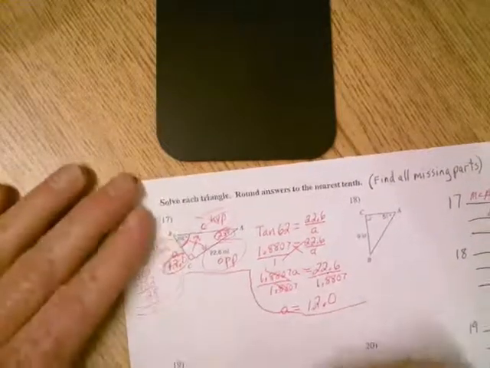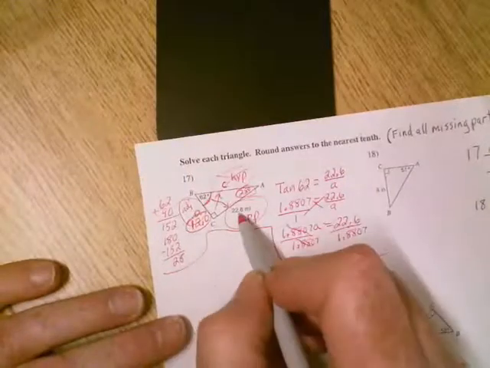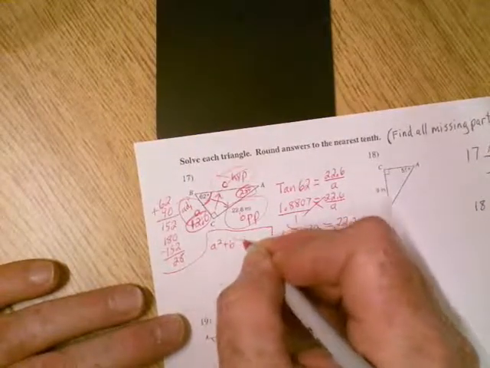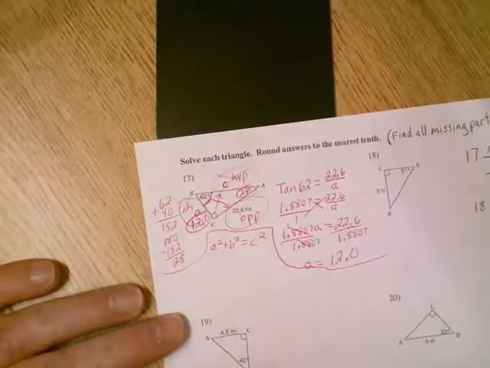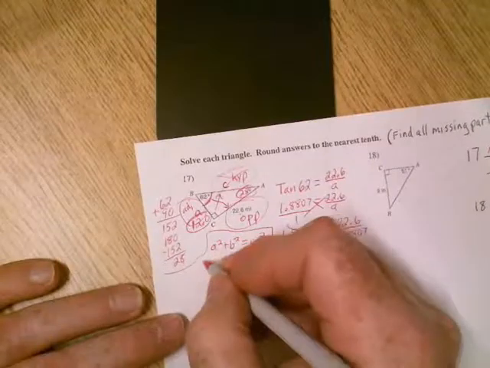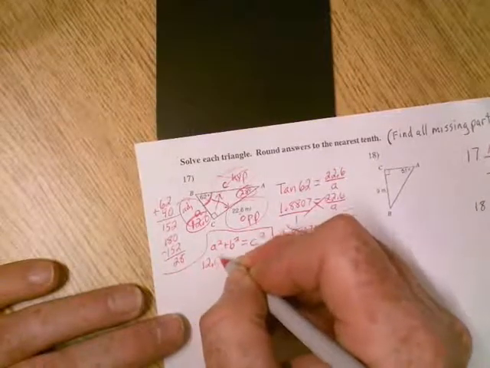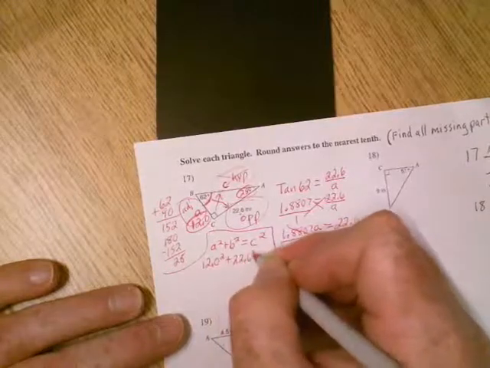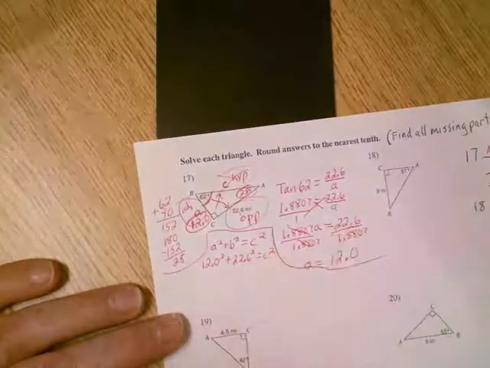Should have done my work a little neater here. But if I know the two legs, I can use Pythagorean's theorem. Remember, it's a squared plus b squared equals c squared, where a and b are the two legs, c is the hypotenuse. So I'm going to stick in 12.0 squared plus the other leg, which is 22.6 squared equals c squared.